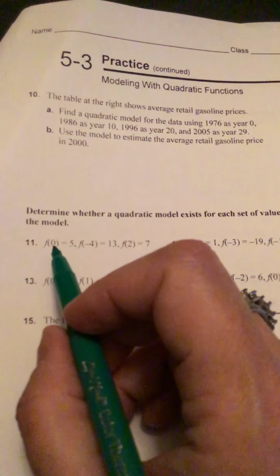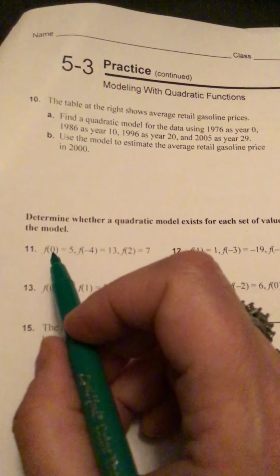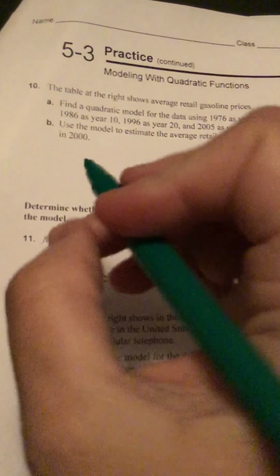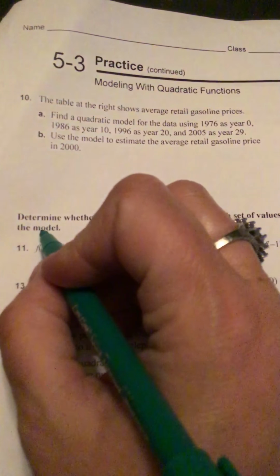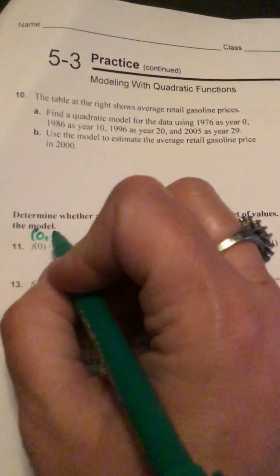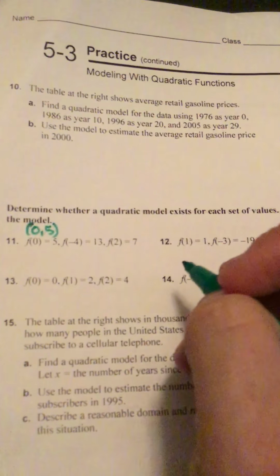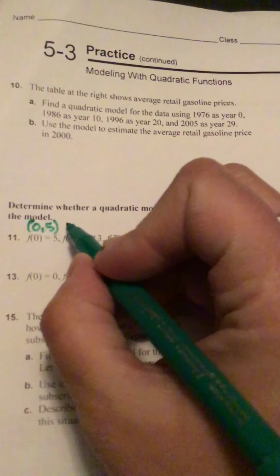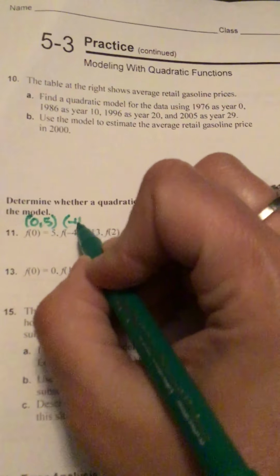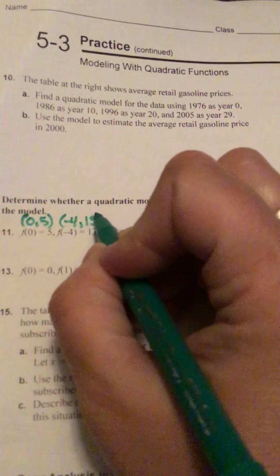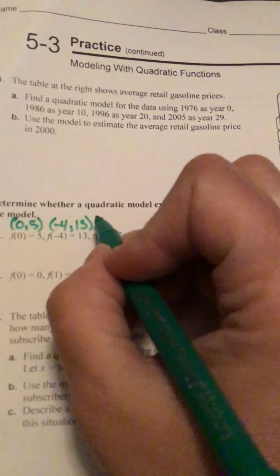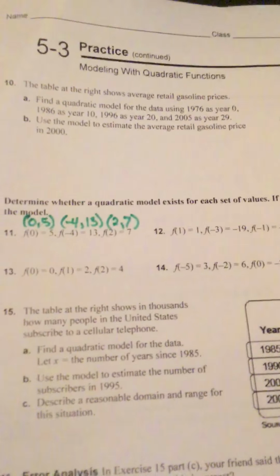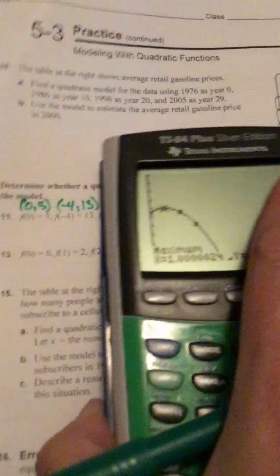So when f of x equals something, and we use x for 0, y is equal to 5. So that means I have 0, 5 for a point. Here I have negative 4, 13. And here I have 2, 7. Okay?